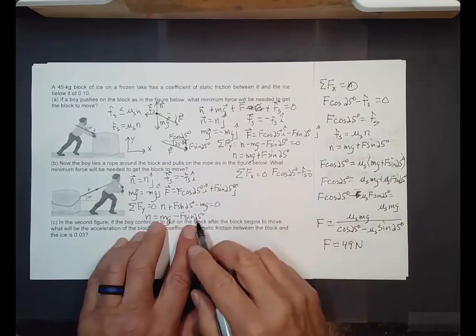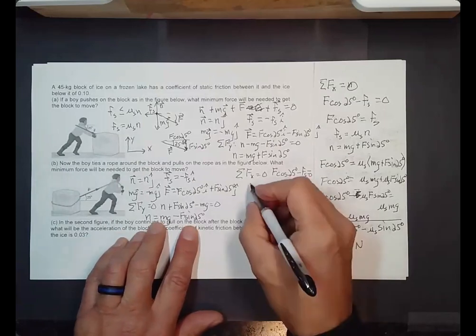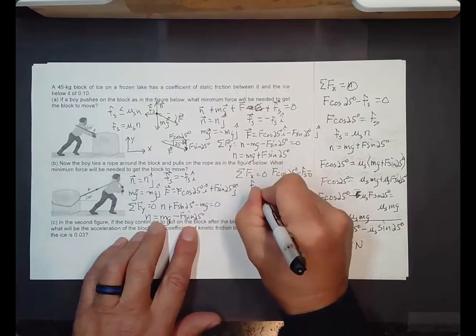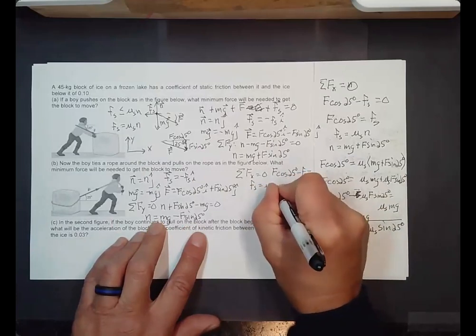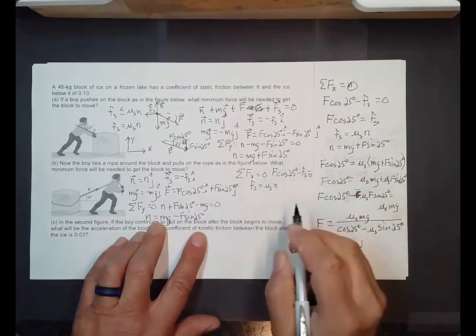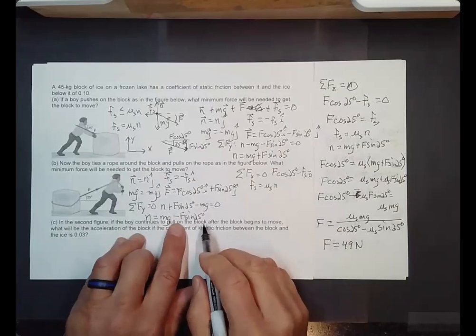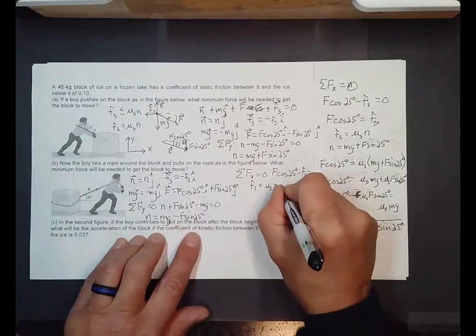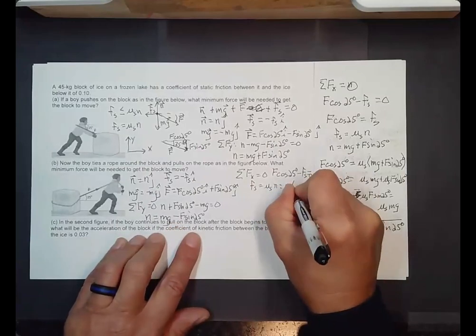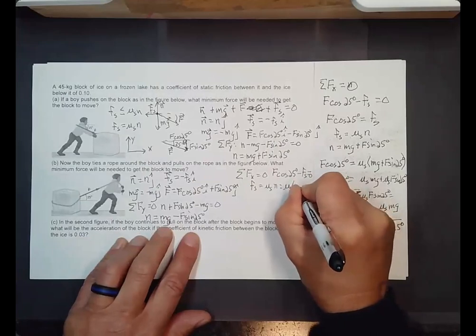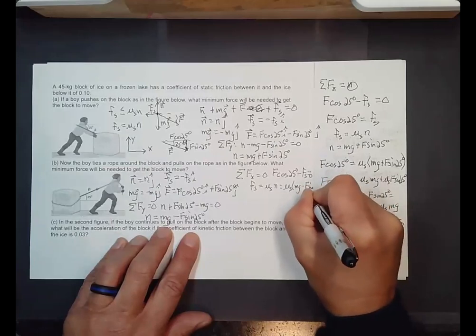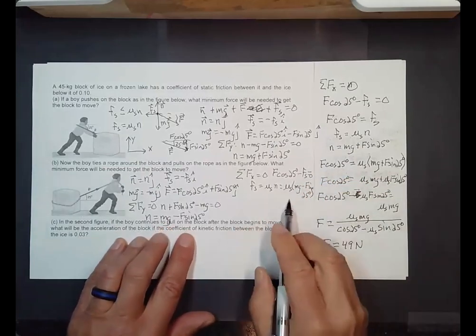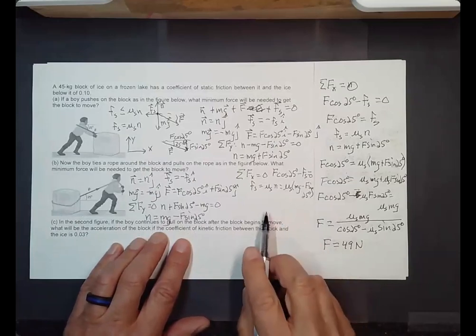Okay, so there's the normal force. f sub s again will equal mu sub s times the normal force. And that's going to be mu sub s times mg minus F sine 25 degrees. Okay, so there's the frictional force.